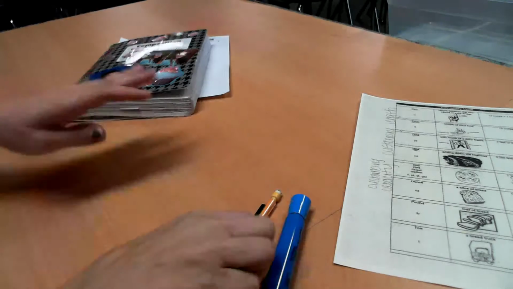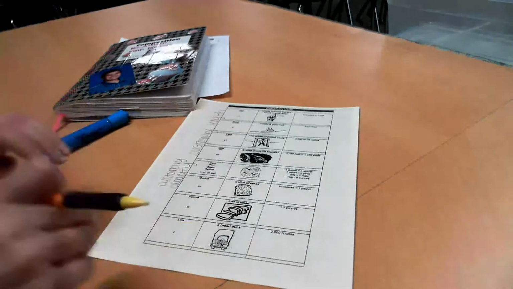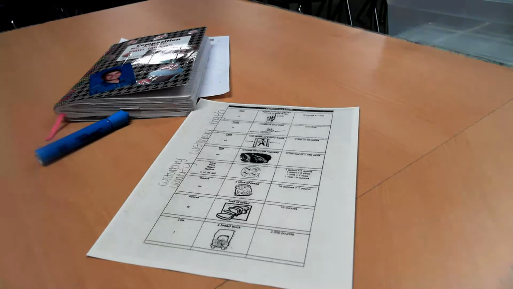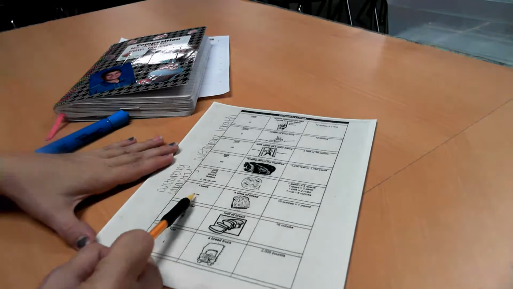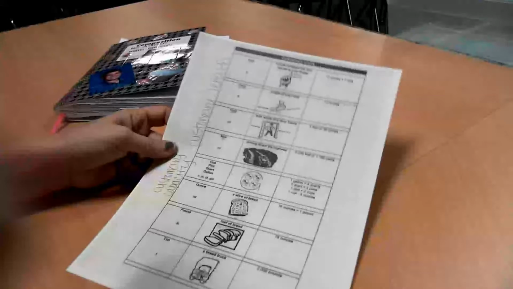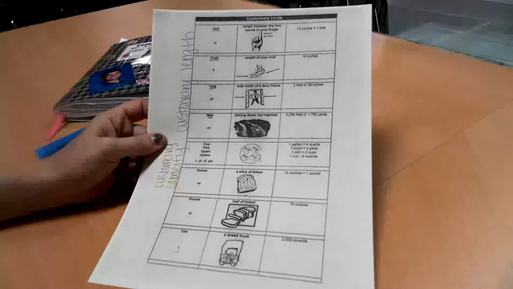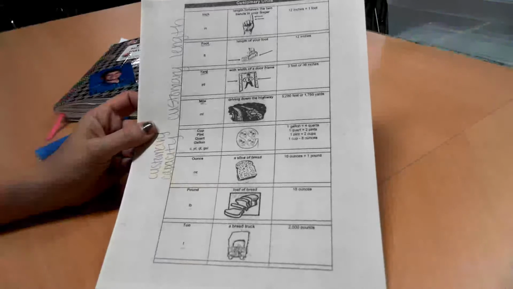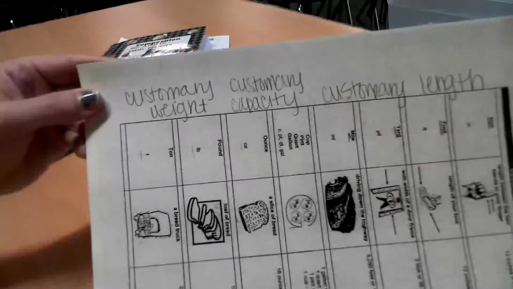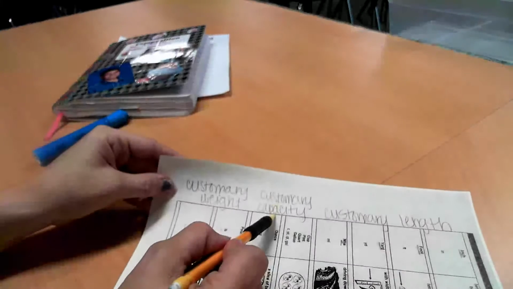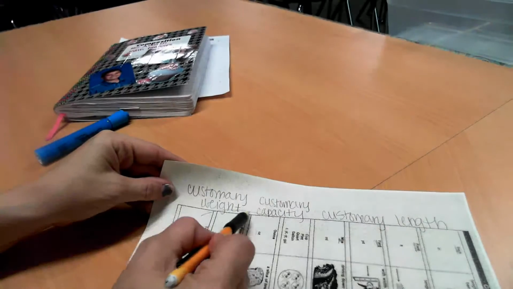All right, so real quick, we're going to start with this chart and our pencil because for this video, we're going to be talking about customary weight. So that's down here. We're going to have ounces, pounds, and tons. So go ahead and underline those real quick, and then we're going to write it out to the side. All right, so here's what I meant by writing it out to the side. These are going to be covered in customary weight.